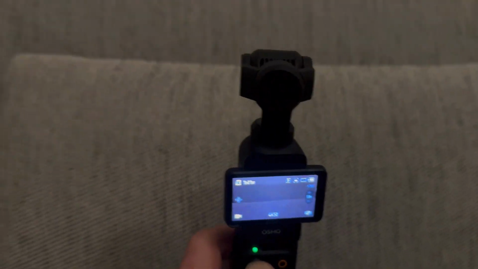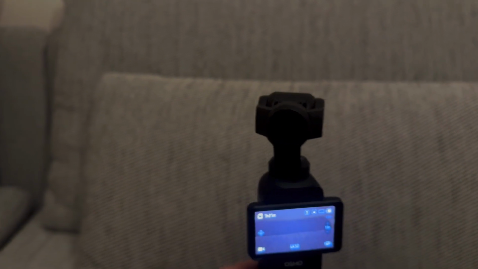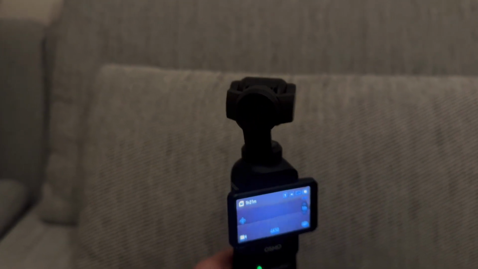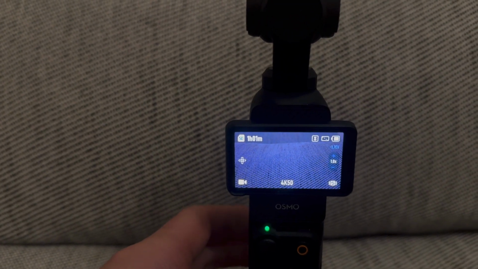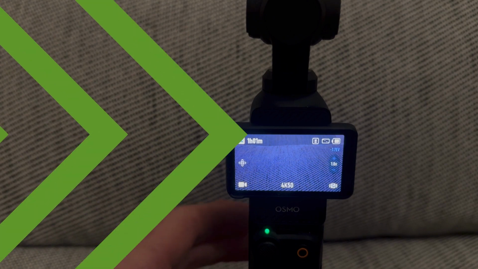So if I bring up the camera, you can see as I twist it, the gimbal is now in a locked position, and I can simply let go of it, and then the lock symbol is going to disappear. So it's kind of like a nice little hidden feature there.